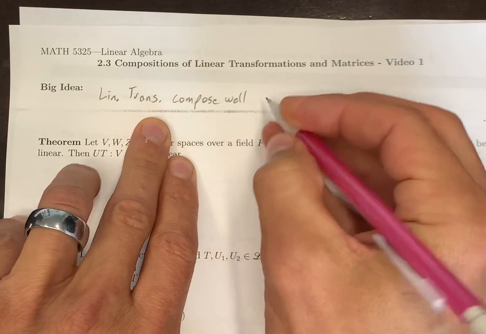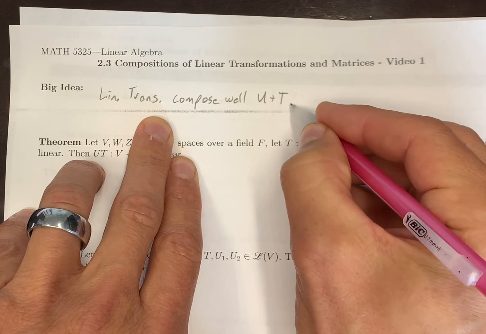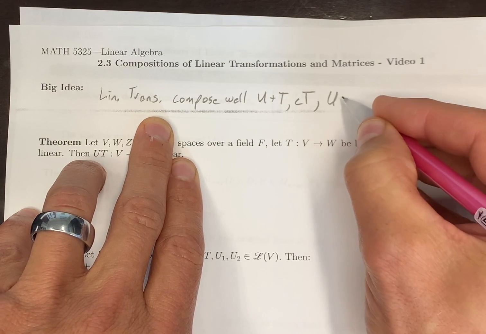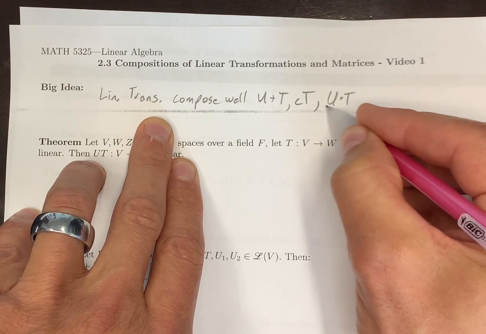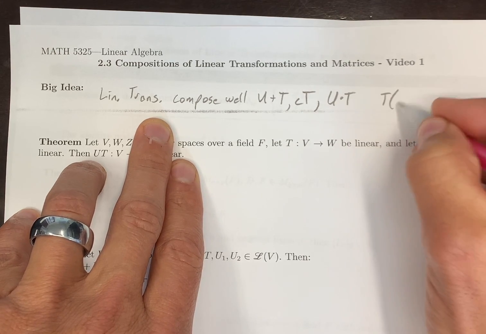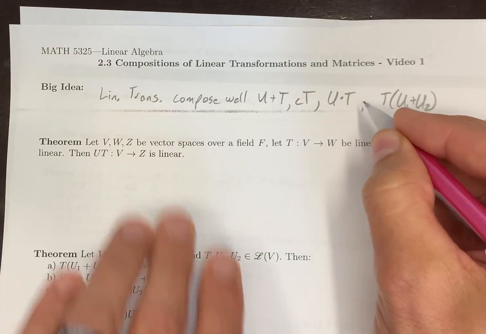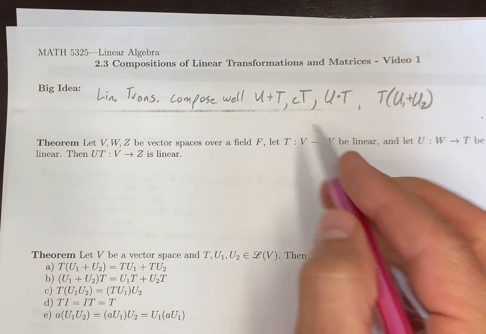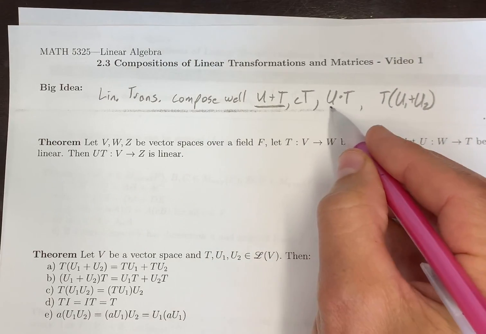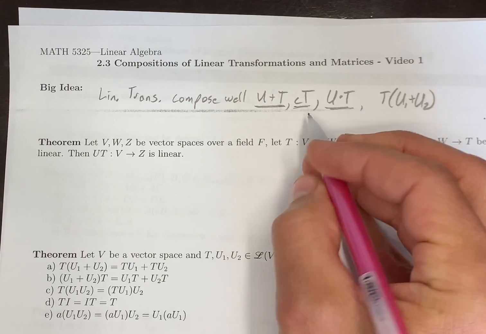We saw in 2.2 that linear transformations U plus T could come together and that you could scale linear transformations, but we'll see things like compositions of linear transformations in here, or the composition of a linear transformation and the sum of linear transformations. And ultimately what we'll see is really three operations. You can add linear transformations, you can multiply linear transformations, which is composition, and you can scale them.